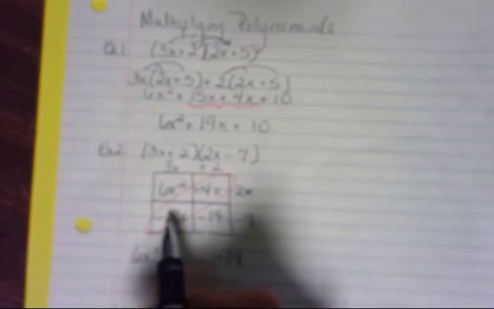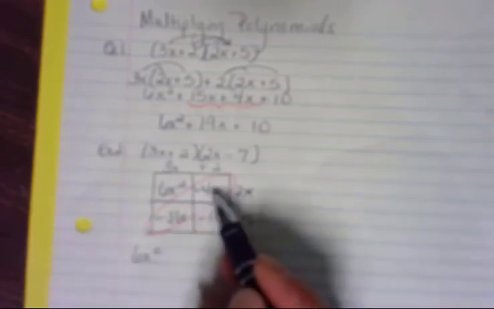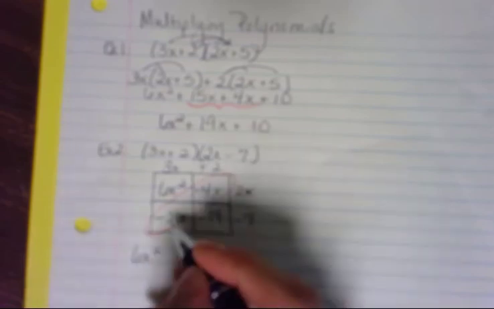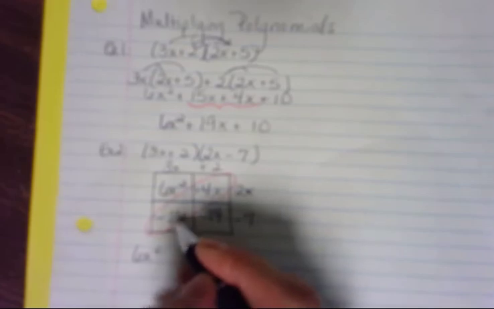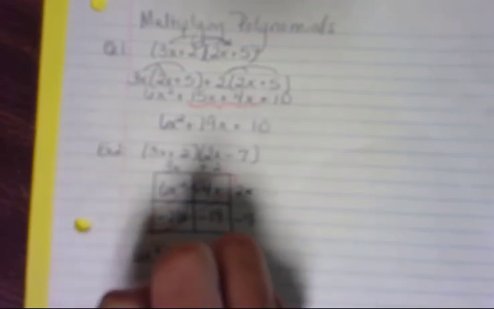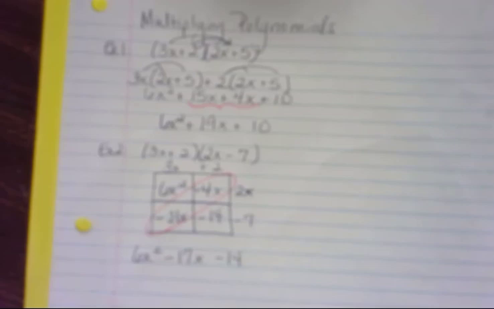And then we're going to go ahead and combine our negative 21, our positive 4. Remember, when you have signed numbers and you have combined, you go ahead and you can subtract and keep the sign. So we have 21 minus 4, and that will give us a negative 17x. So we're going to subtract the two numbers because they have opposite signs and keep the sign of the larger.